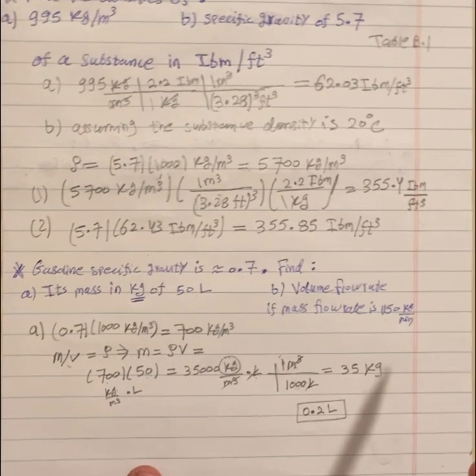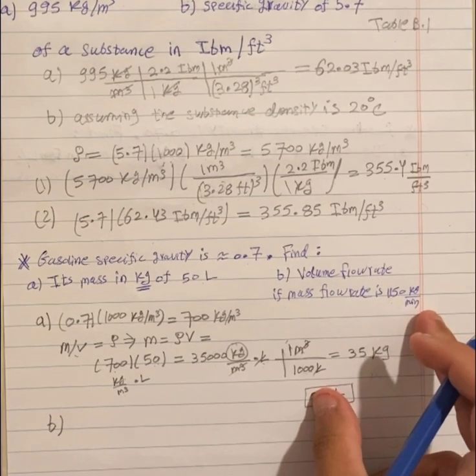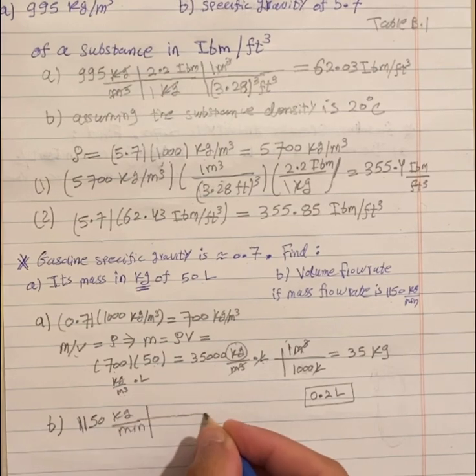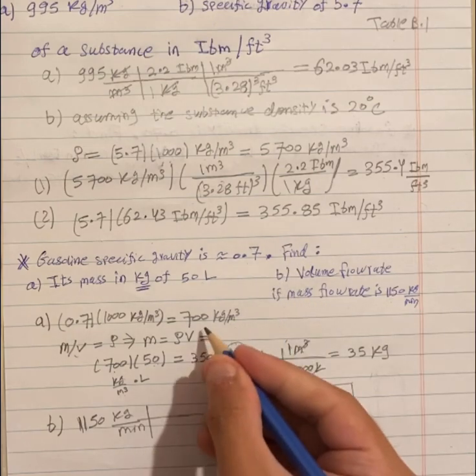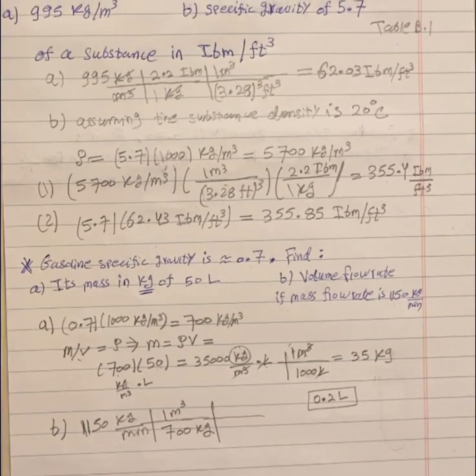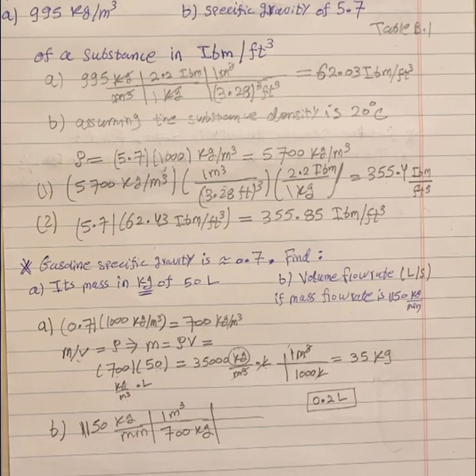And now let's talk about finding the volume flow rate. We have the mass flow rate, which is 1150 kilogram per minute. We'll use the specific gravity to find the density, already done, and we'll put it in the denominator to cancel kilogram with kilogram. We would stop here if he or she wants the answer in terms of meter cube. But what we want to find here is the volumetric flow rate in liters per second. That's why we need to do another conversion factor.